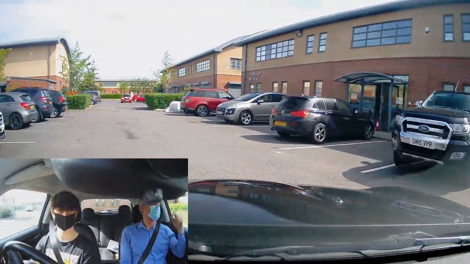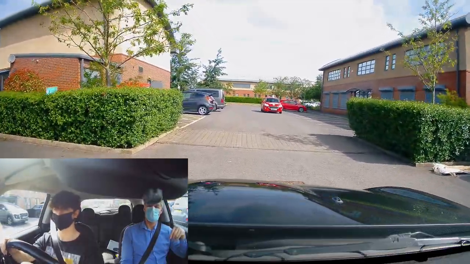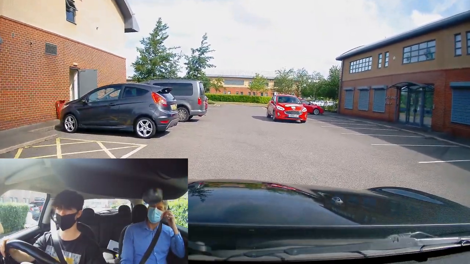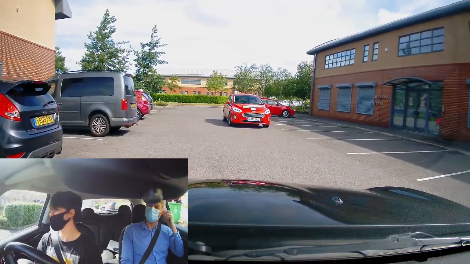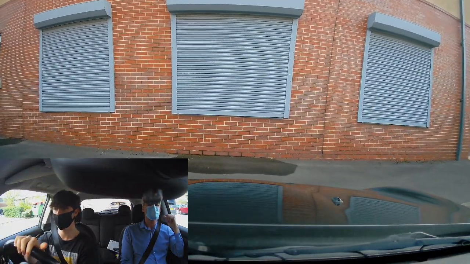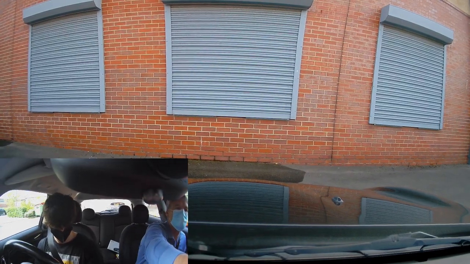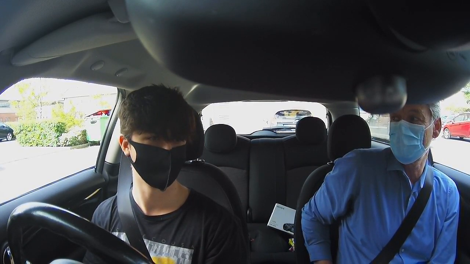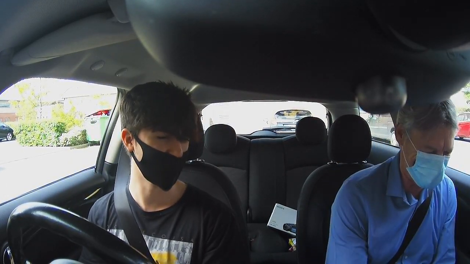And can you drive it forward into a bay on the right? Just drive it forward into a bay. Just drive it in. Right, that's the end of his test. How do you think you've done? Your mock test, I should say. I don't know, it feels like a pass, but I'm going to hold my breath until I hear.